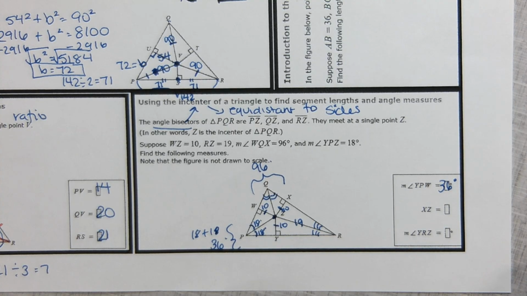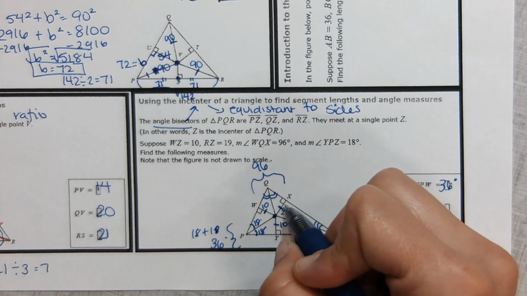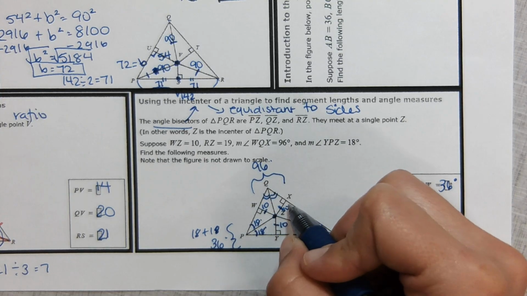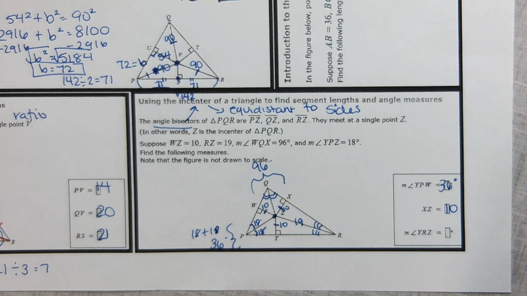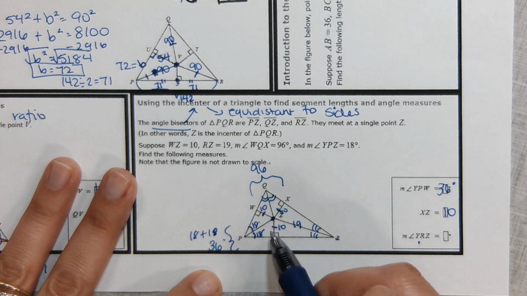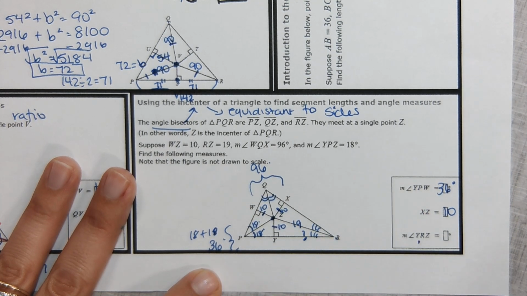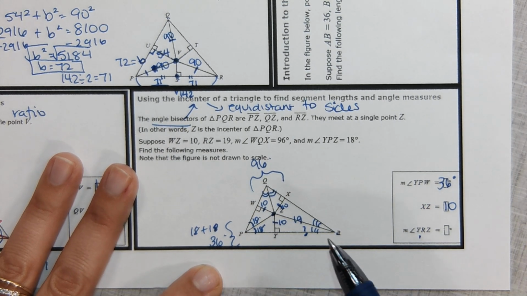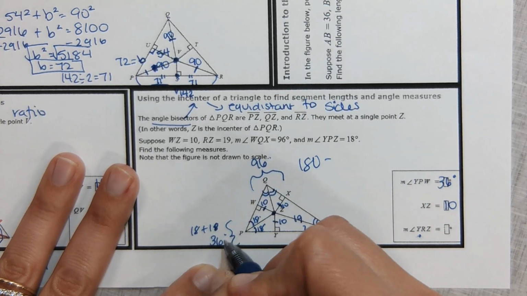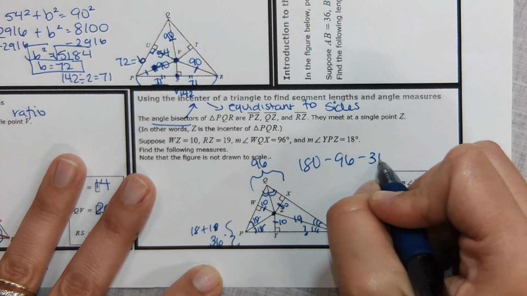It asks for the length of XZ right here. We have it labeled as 10 because the distance to the sides from the incenter is all the same, so it'd be 10. And then it asks for YRZ, so it wants this angle right here. The way we can figure out that angle is just 180 minus this angle, minus 96 minus 36.